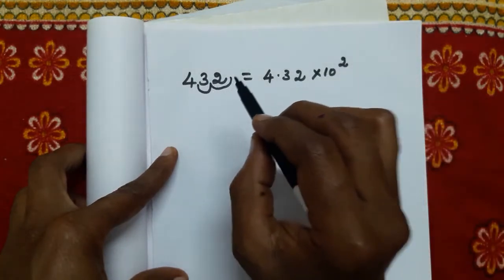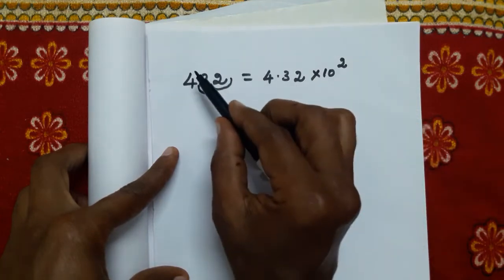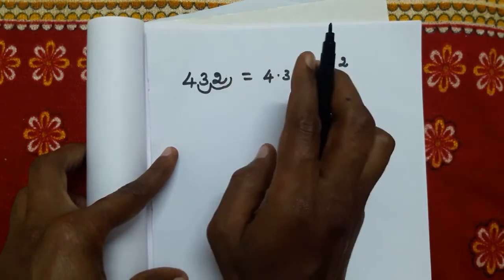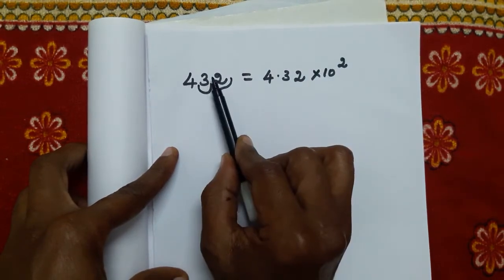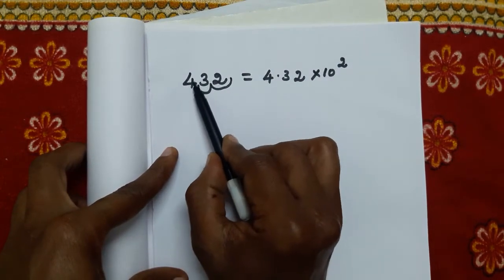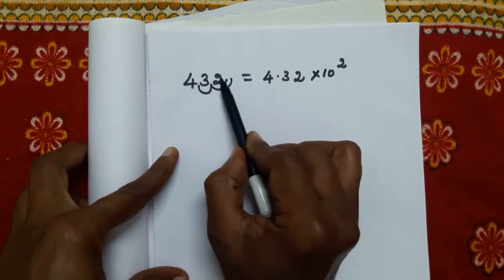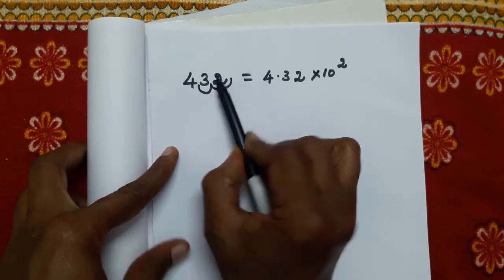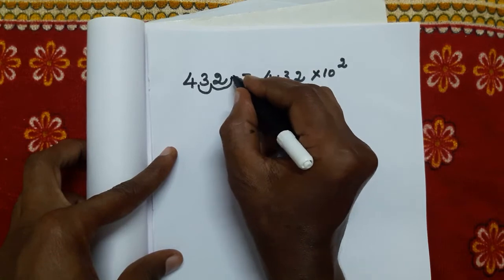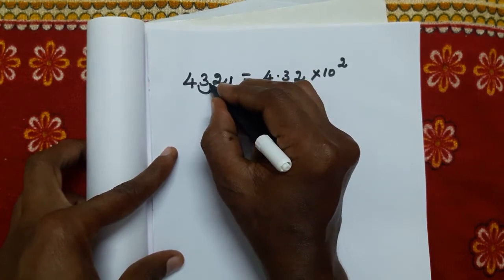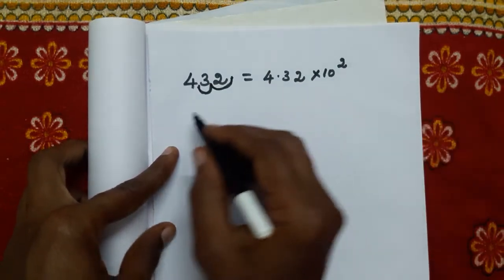We have to write this number in scientific notation, which means before the decimal point only one digit should be there, and that digit should be between 1 and 9. Here, what is the digit? 4. So we write 4.32 like that, and we count how the decimal point moved. The decimal point is already here. We moved 1, 2. Two digits left means 10 power 2. Like that we have to write.